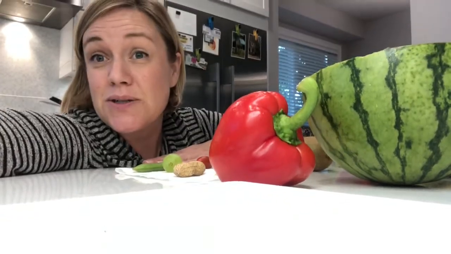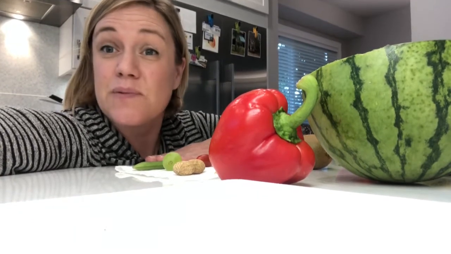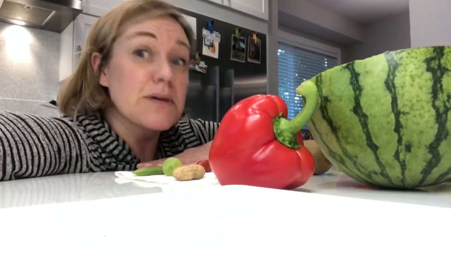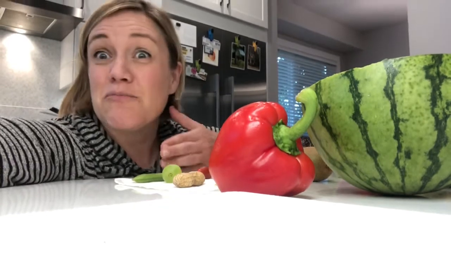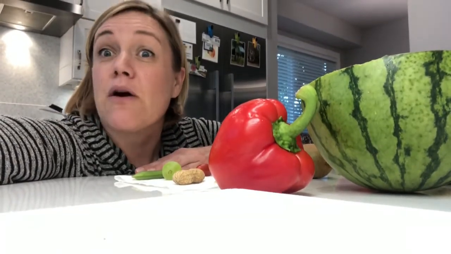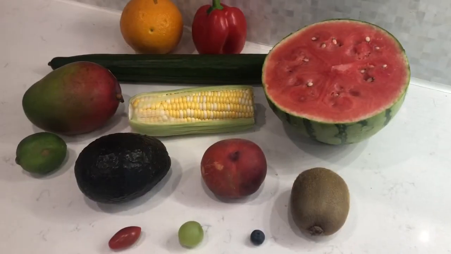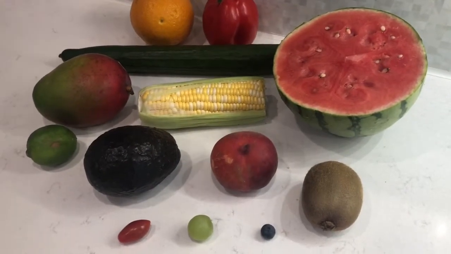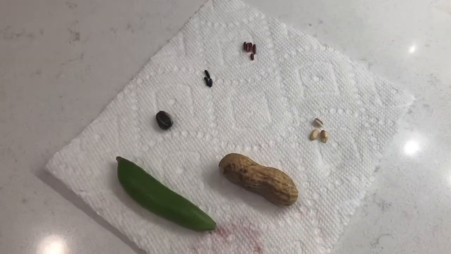The next question you want to ask yourself is the simple fruit dry when it's mature, or is it fleshy? Does it have moisture when it's mature? And so we're gonna look at which ones are dry. Okay, so I've made a pile. Those are all the remaining fleshy fruits. And on this little paper towel here are all of the dry fruits.